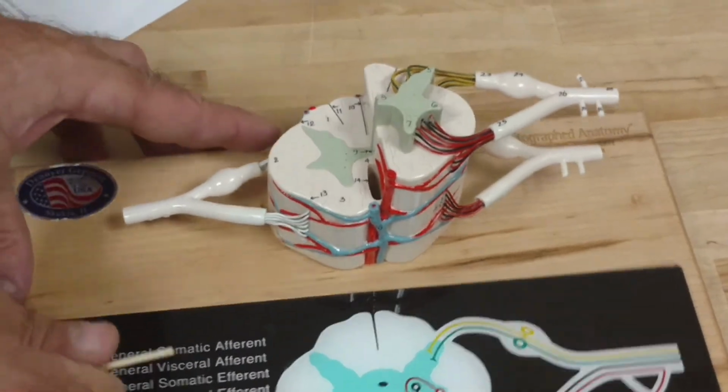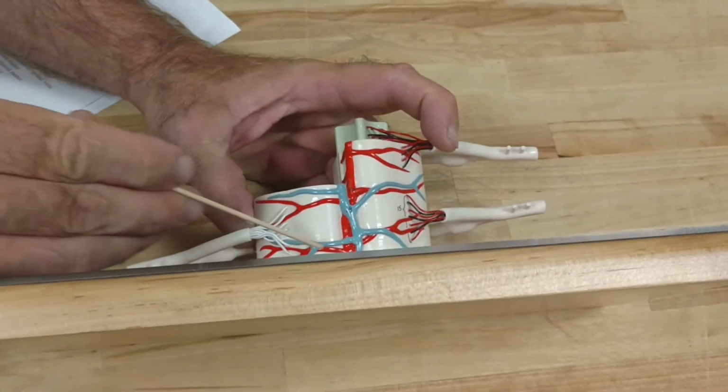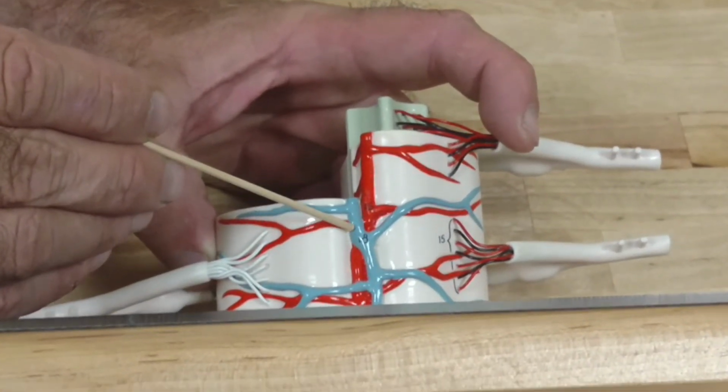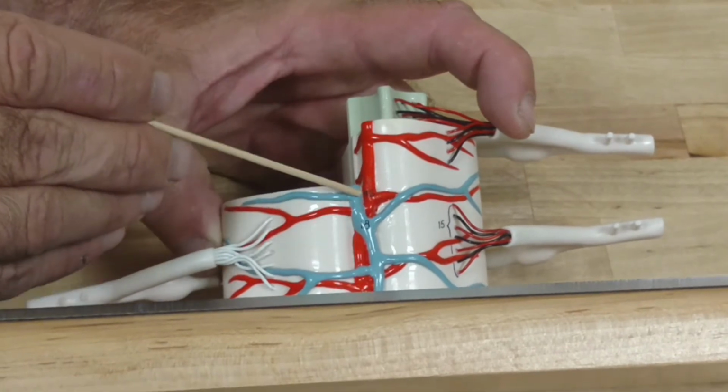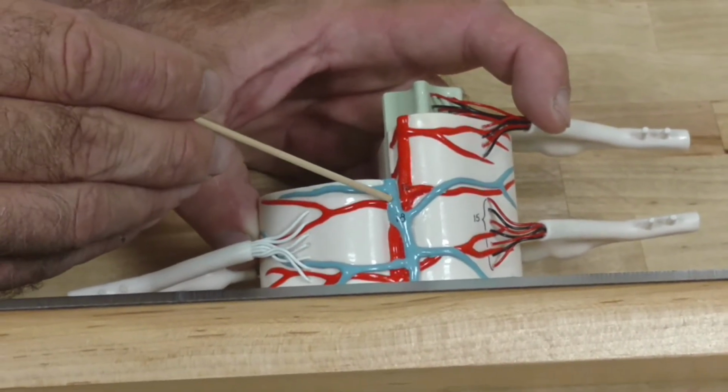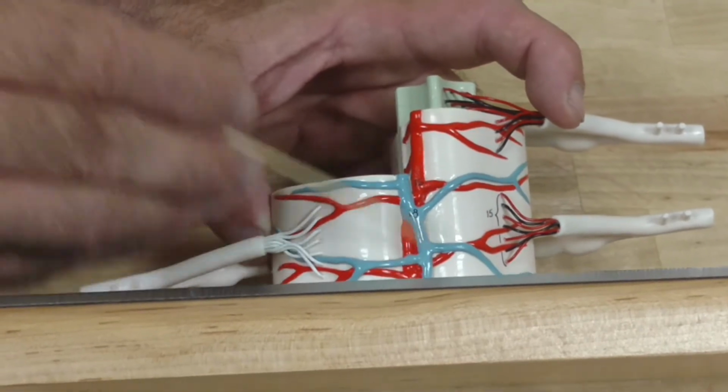Okay, let's do these blood vessels. With these blood vessels, I have this anterior spinal artery right here, number 16, and I have this anterior spinal vein right here, number 18. So that's pretty easy. Anterior spinal artery, red one, 16. Anterior spinal vein, blue one, 18.